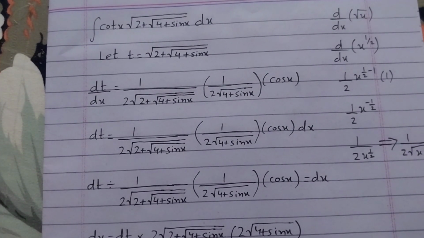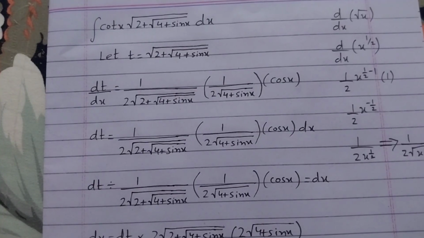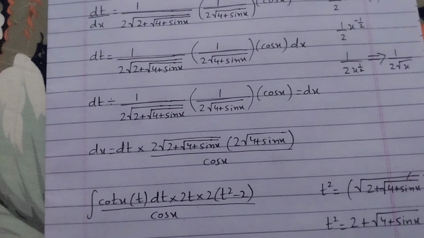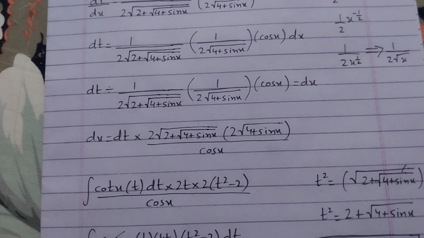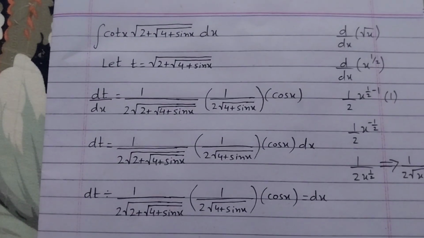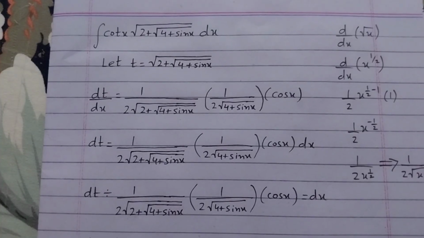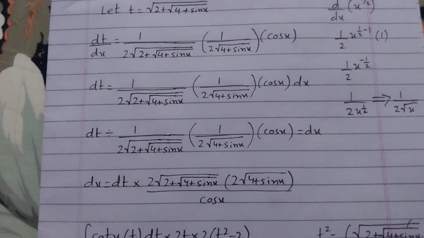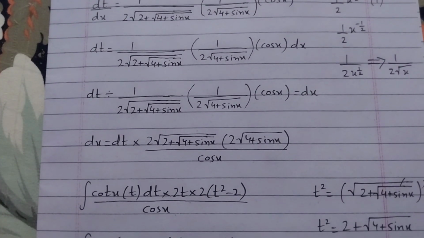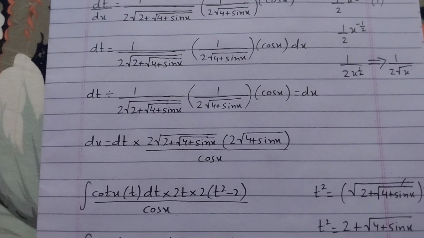And now we will use those values and replace these values by those values. So it will be integral of cot x into this expression, we called it t. So cot x into t into dx. So dx has value dt into 2.